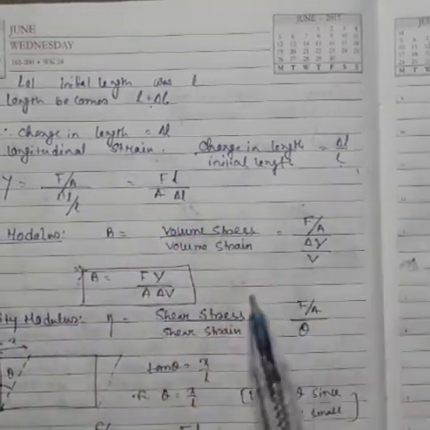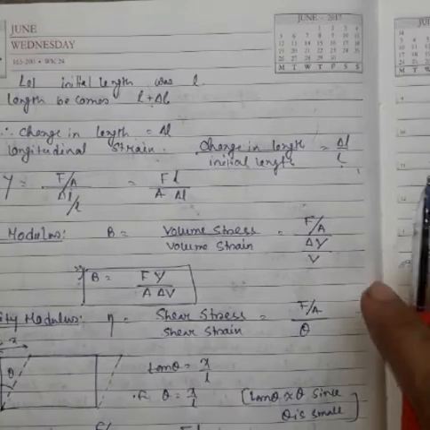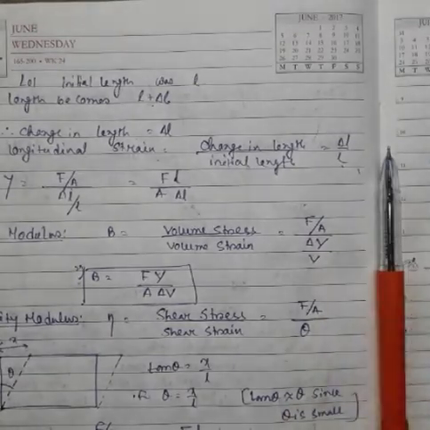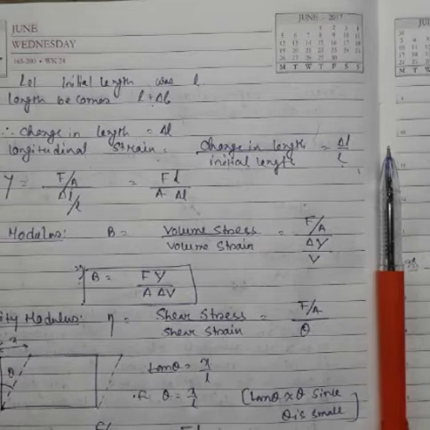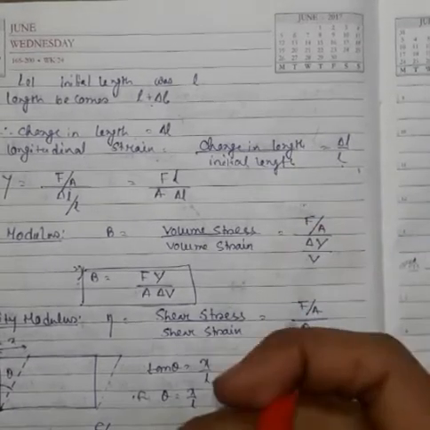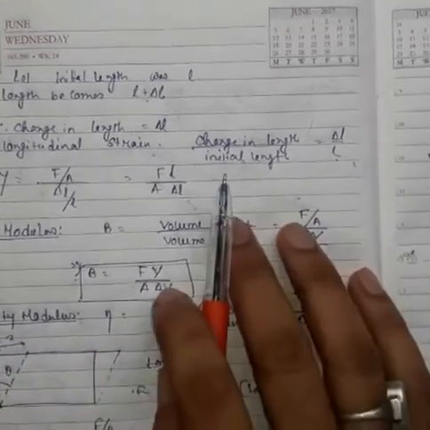Okay. Now the next one is bulk modulus. Young modulus is important for solids, those that have the length to increase. For liquid or gas, the increment of length is not logical. So the Young modulus is related to the solid. Now what is bulk modulus? Next one is bulk modulus.